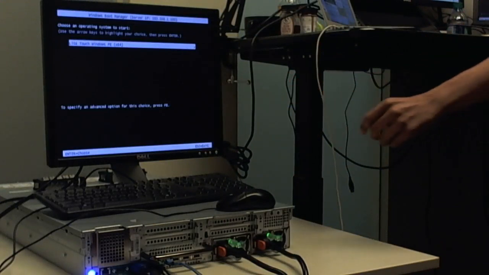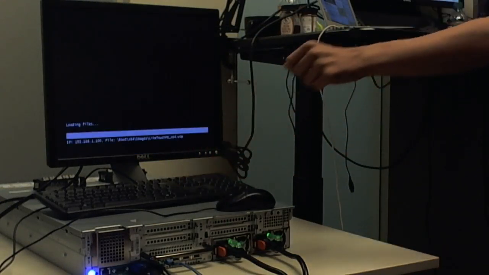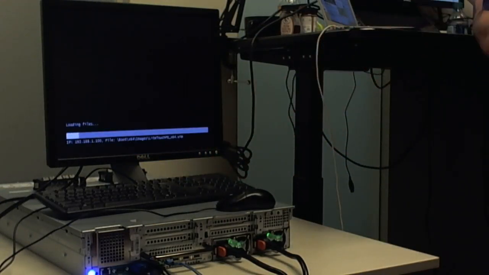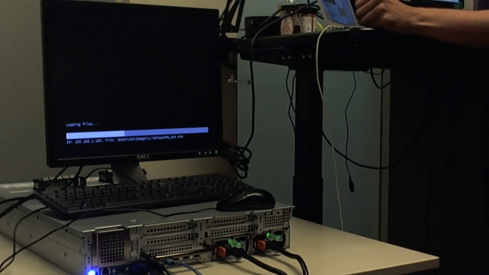And we're going to hit enter. Right now it is loading the files, and once it loads up the files, it should start our deployment. Oh my gosh, this is awesome.